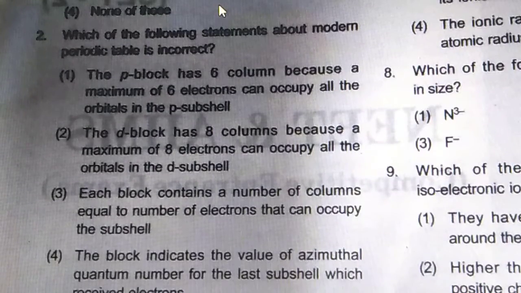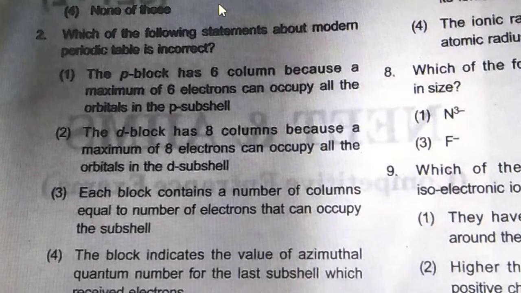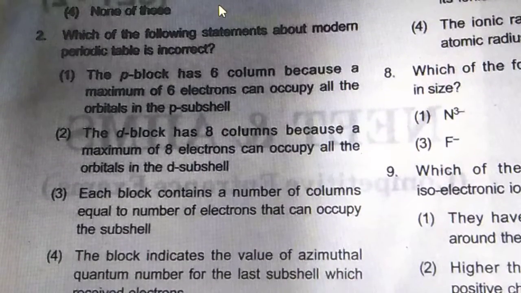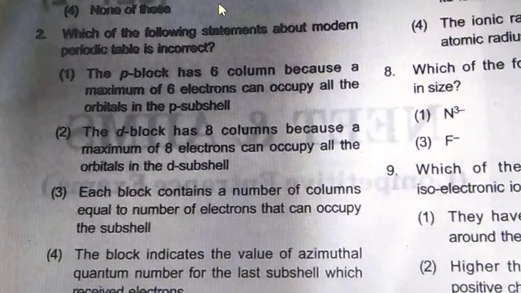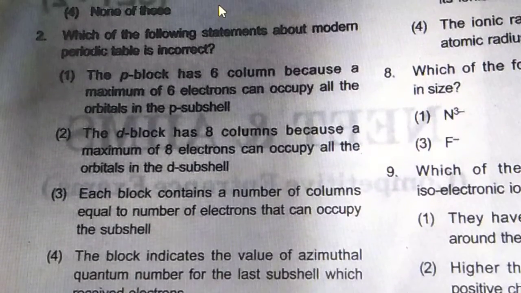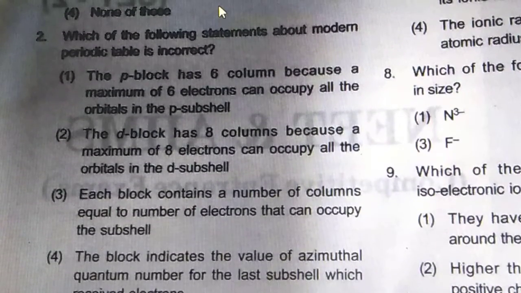The block indicates the value of the azimuthal quantum number of the last subshell which receives the electron. Student, this we will study in atomic structure. Azimuthal quantum number is the orbital. Suppose S orbital means 2 electrons, P orbital means 6 electrons, so 6 groups. D orbital means 10 electrons, so 10 groups. So option number 4 says the block indicates the value of the azimuthal quantum number for the last subshell which receives the electron.